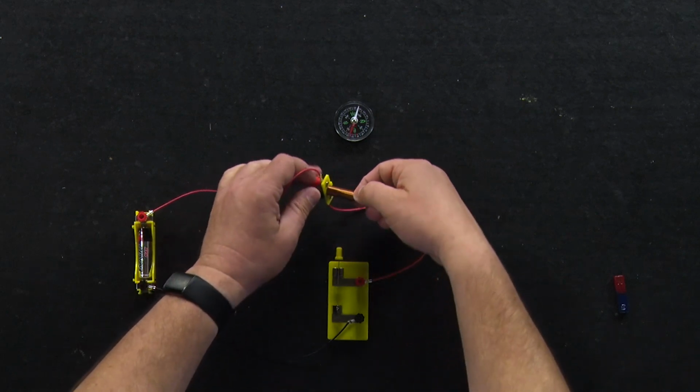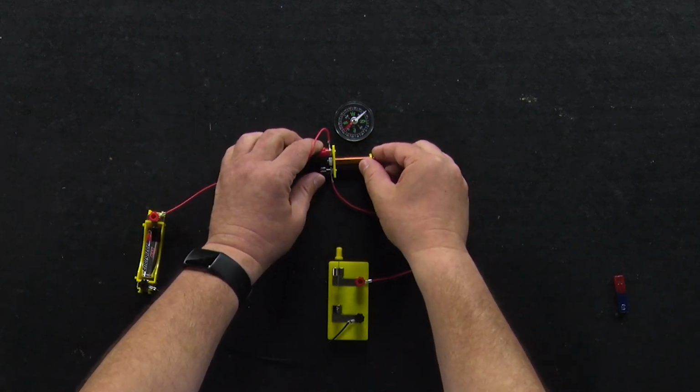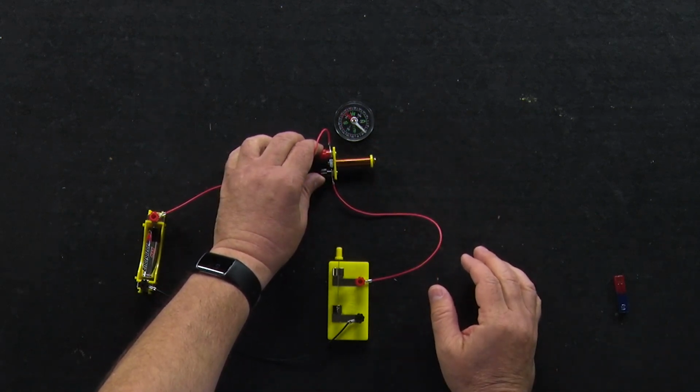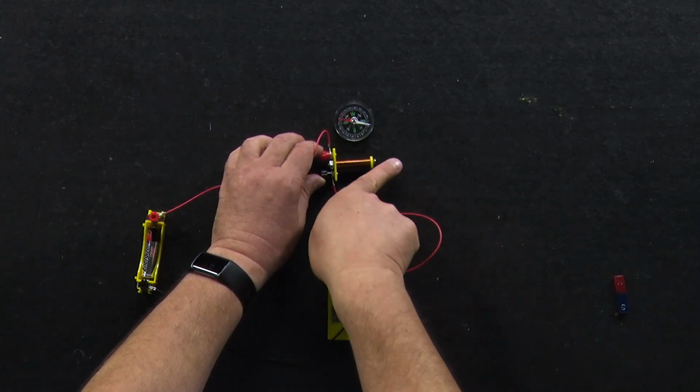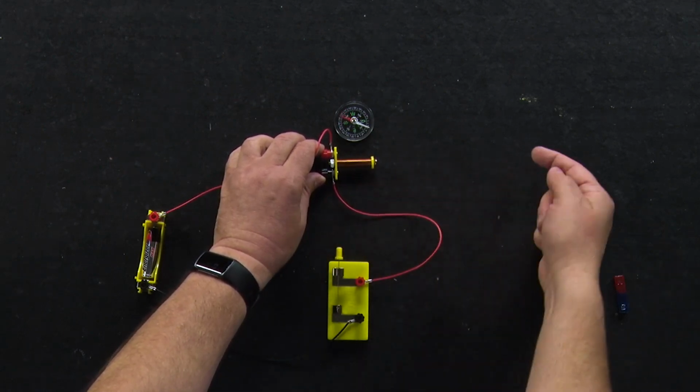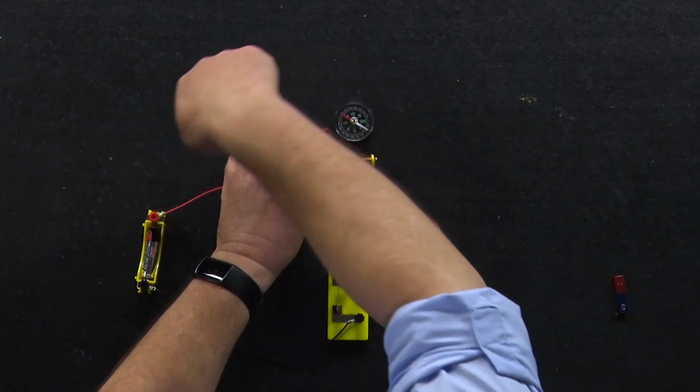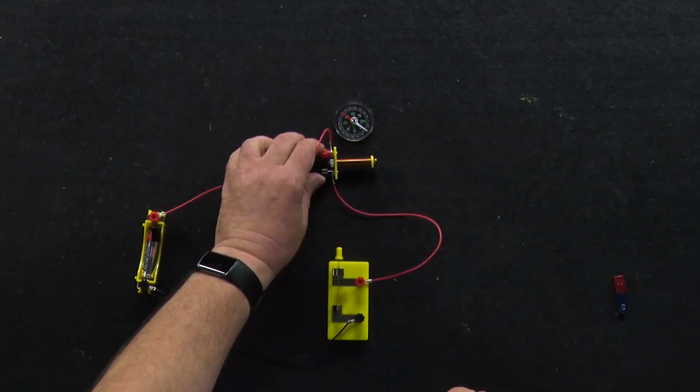And once again, I can also turn it sideways, and we have exactly the same situation as we had with the bar magnet. The magnetic field comes out of the north pole, goes down this way, and into the south pole.